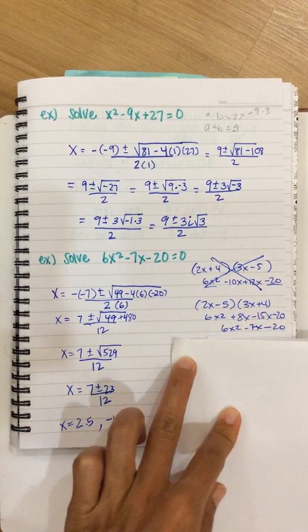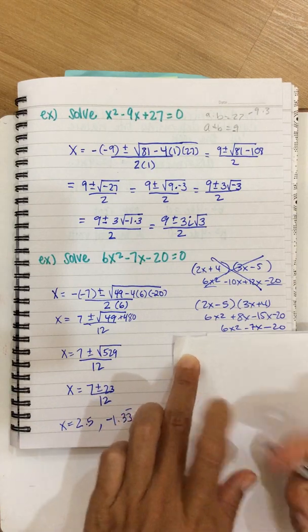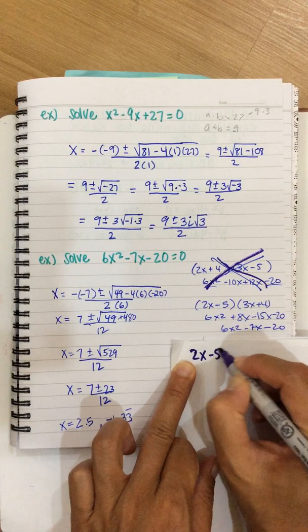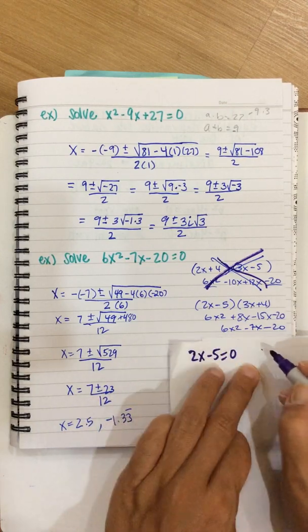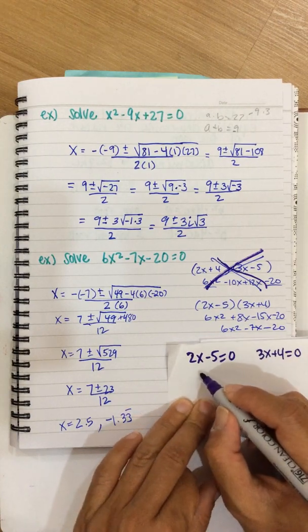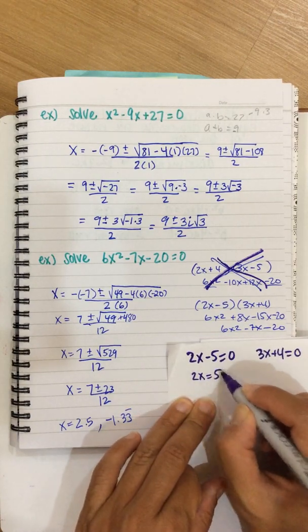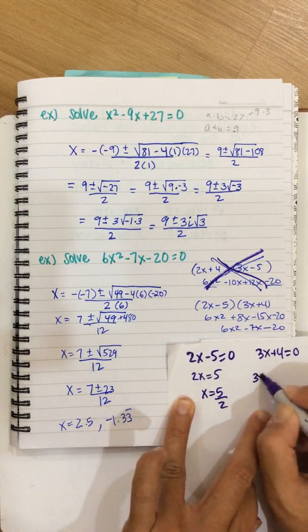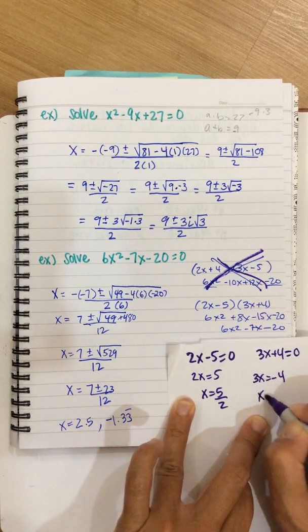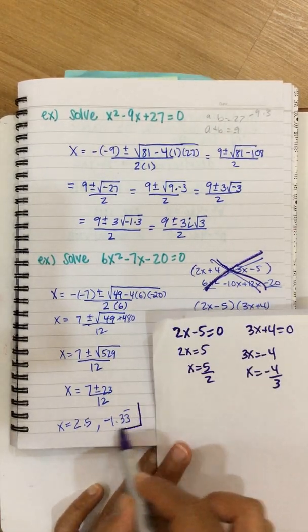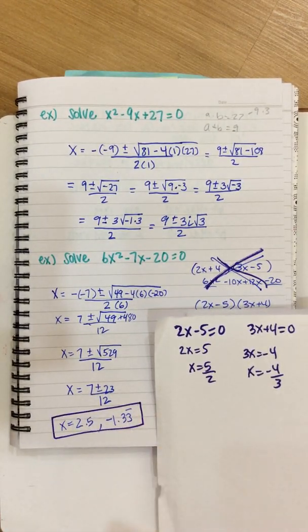So you guys are probably screaming at me the entire time. I realized it didn't work and then I used them to solve for x. So here is, I should have set that equal to 0. And then 3x plus 4 equal to 0. So 2x equals 5, x equals 5 over 2. Here, 3x equals minus 4, so x equals minus 4 over 3, which now that matches, right? So there. That makes more sense.